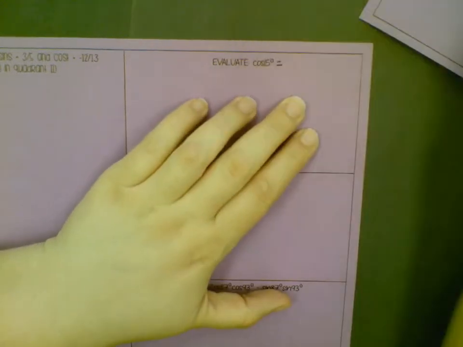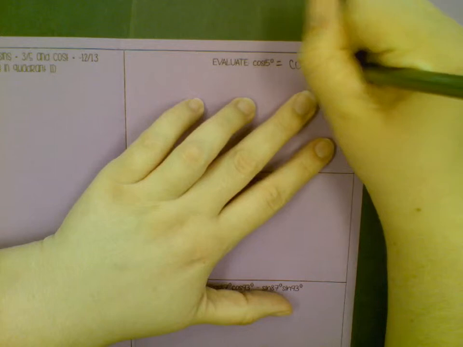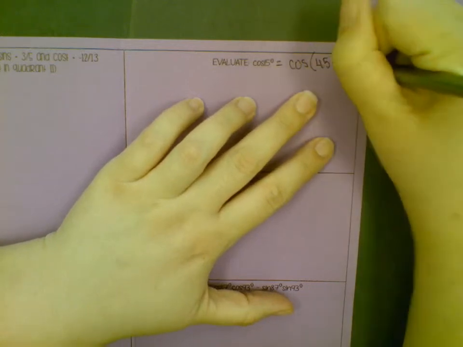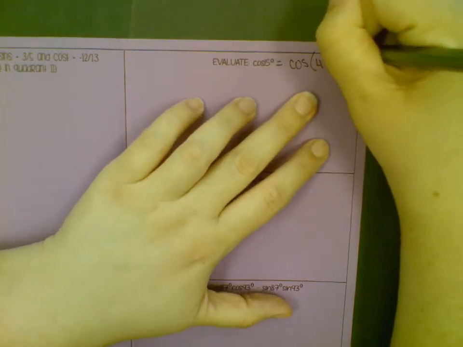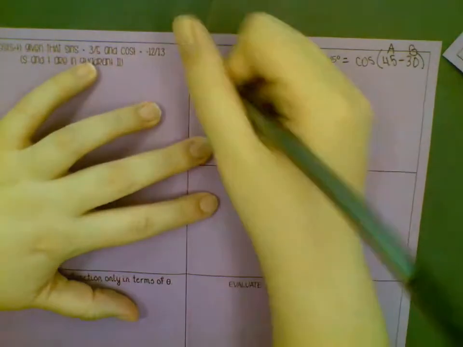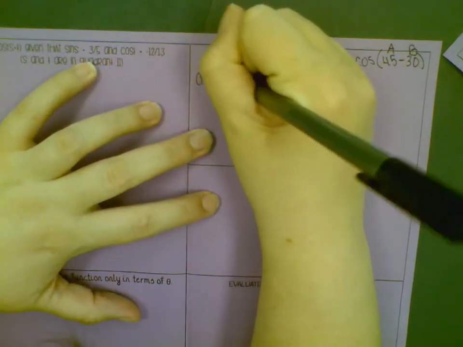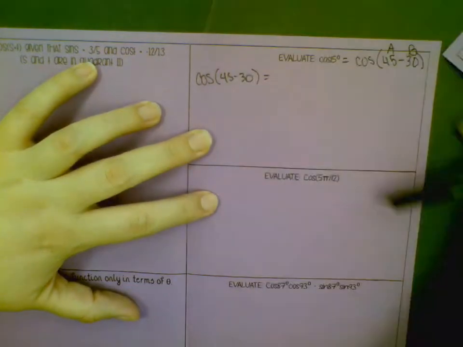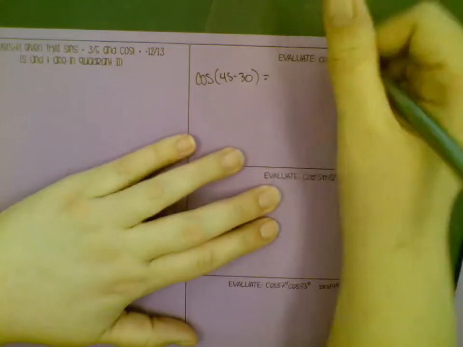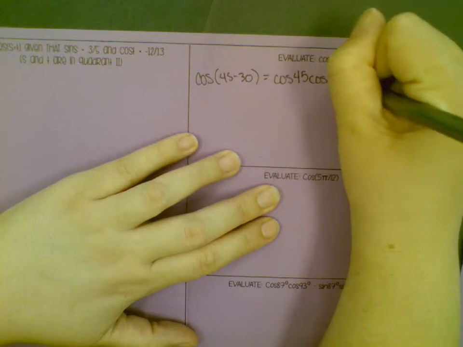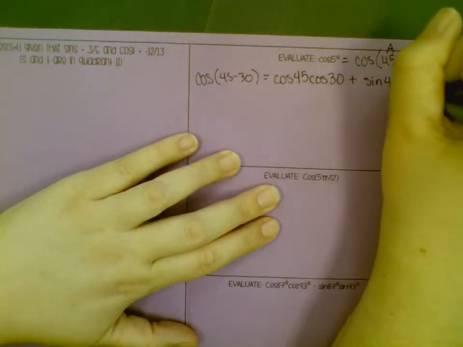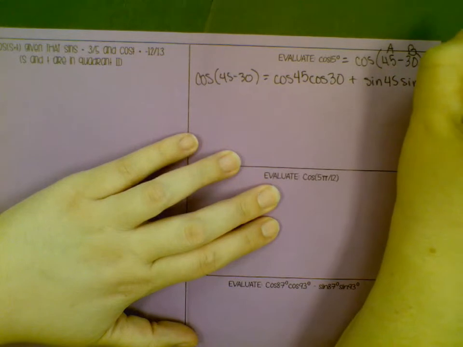So one way, and there are multiple different ways, is I would do cosine of 45 minus 30. 45 minus 30 is still 15. Okay, so this turns into our angle A, and this is our angle B. And then we're going to use the formula to evaluate this. So it says that the cosine of A minus B is equal to the cosine of A times the cosine of B plus the sine of A times the sine of B.